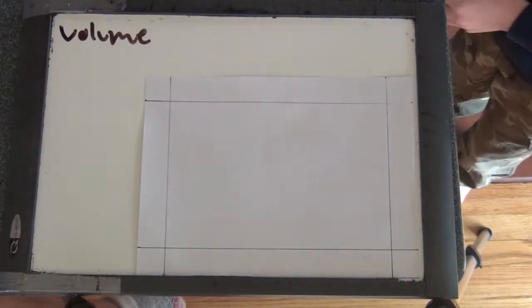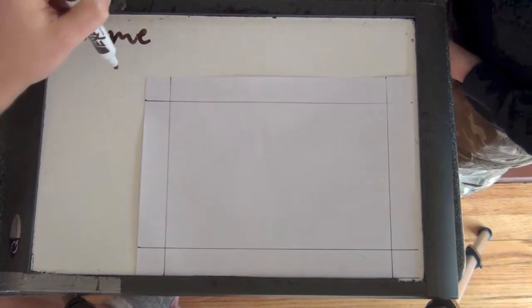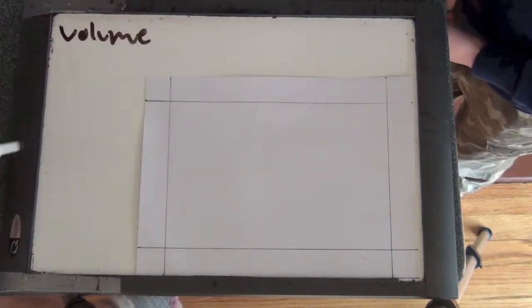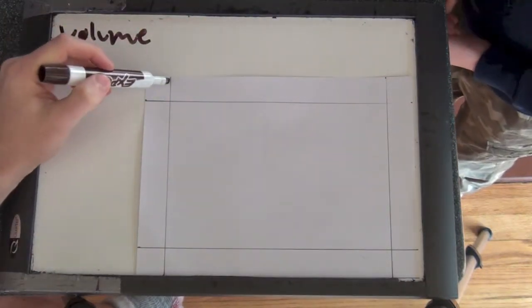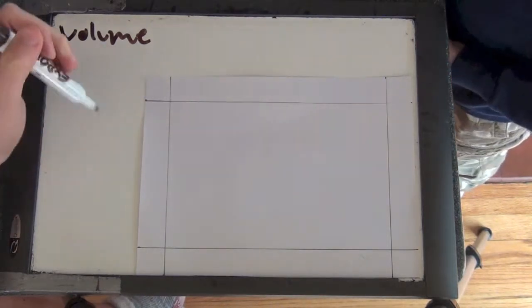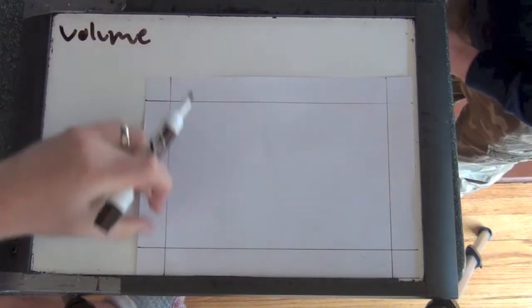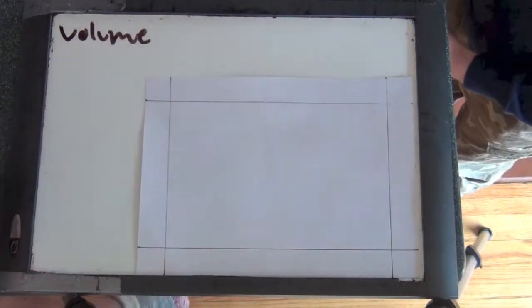Okay, so here's my piece of paper that I've made. It's 8 inches long and 11 inches wide. And what I've done is I've marked out these little 1-inch squares. So what we would do to make this box is cut out these 1-inch squares and then fold it up.